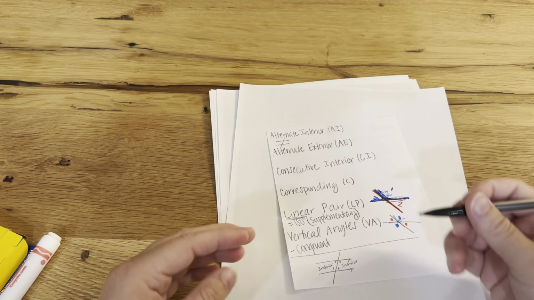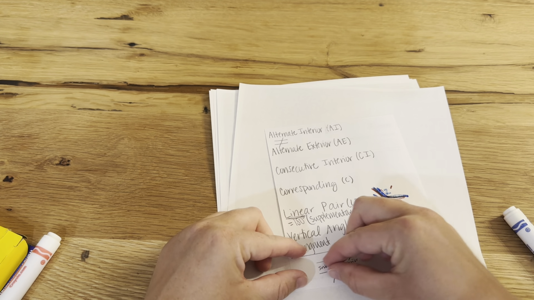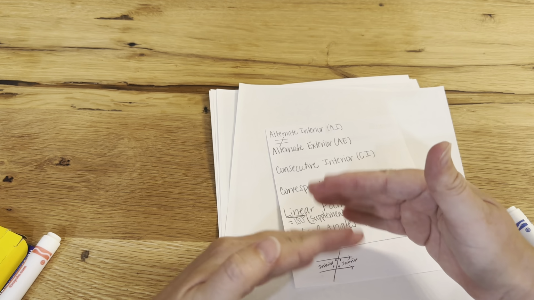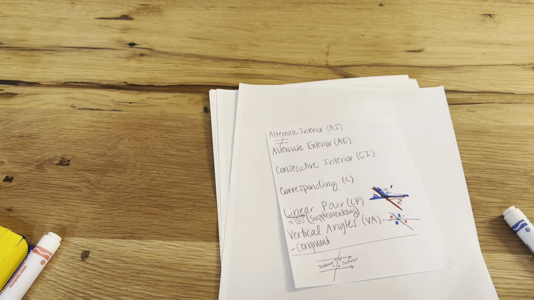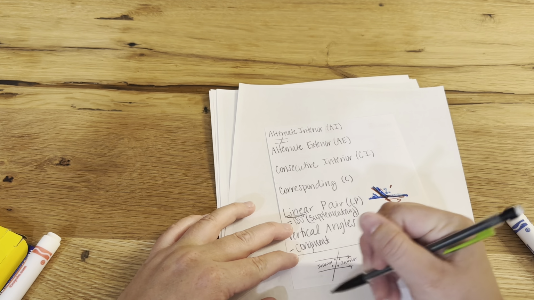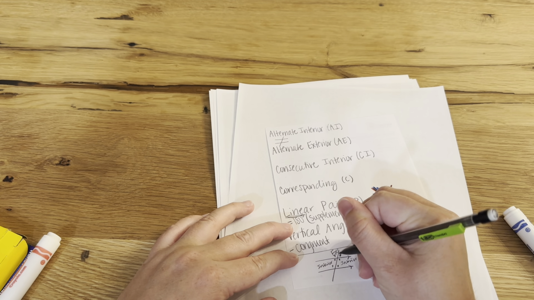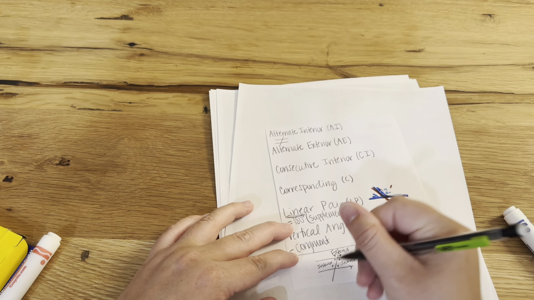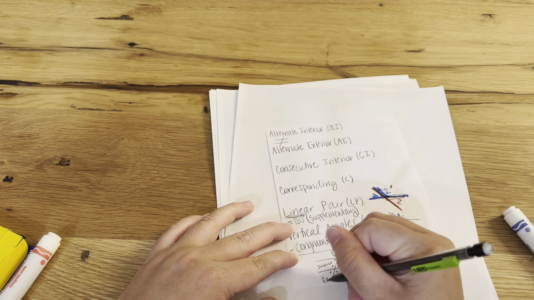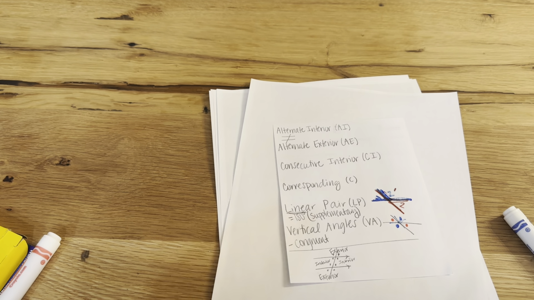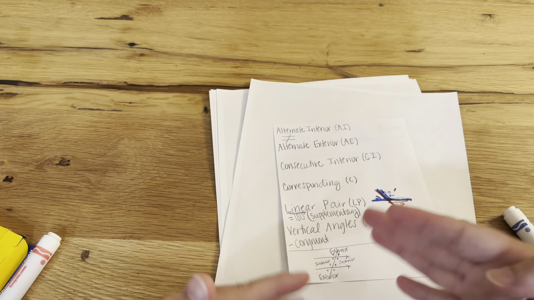The reason that they are interior, they are in between the 2 parallel lines. So they're in the middle, that means they're the interior. Everything out here is exterior. And so this would be the exterior, these 2 angles, and then these 2 would be the exterior. So you've got inside and outside.